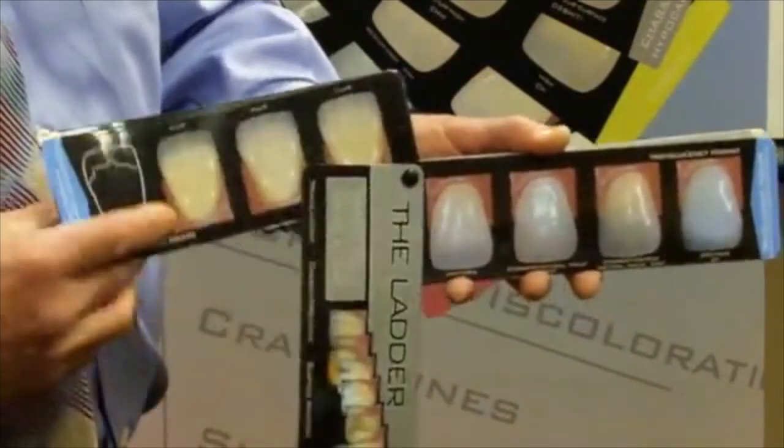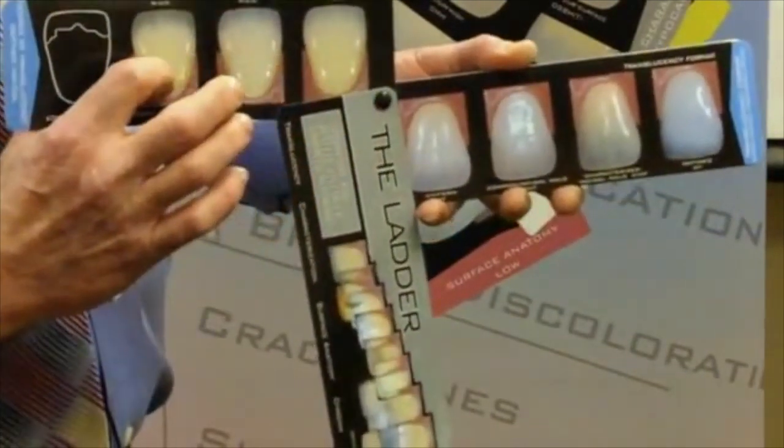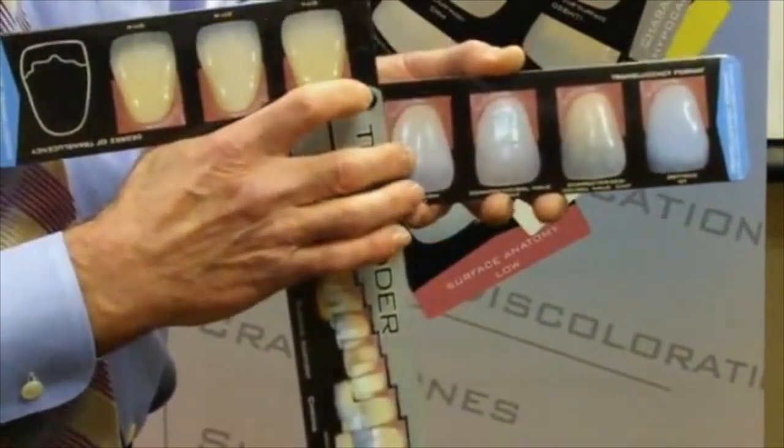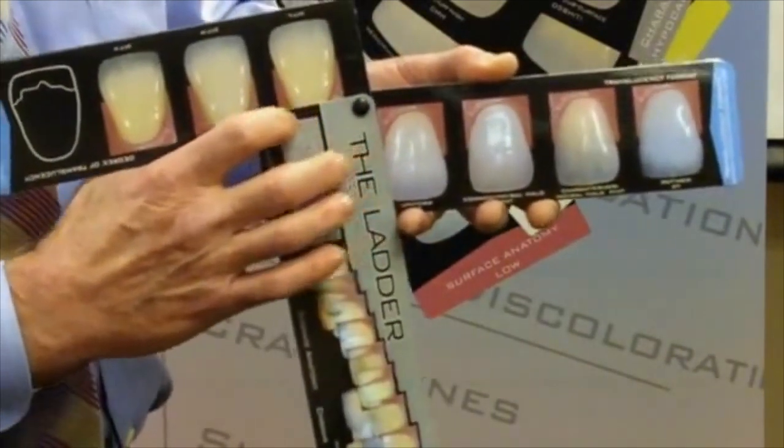Then I want to convey the degree of translucency. Is it low, moderate, or high? This image happens to be low. Again, the majority of patients have a low degree of contrast with the translucency.